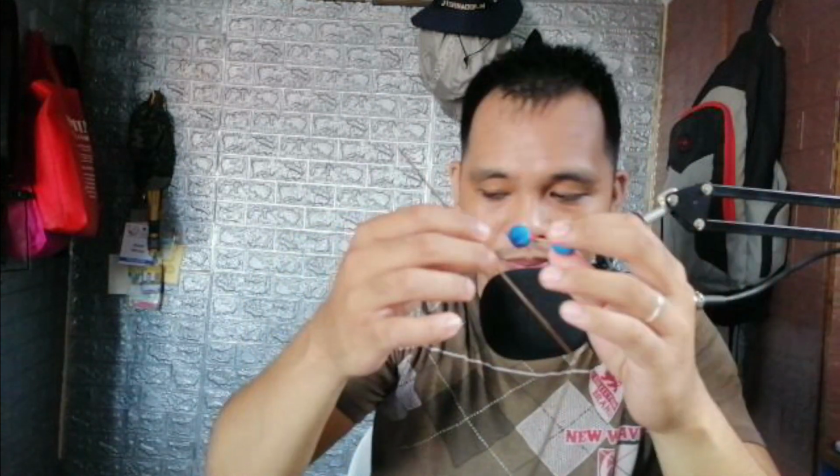Also, principal axis here. Rotation into its 180 degrees, di ba? If mapapansin ninyo, nagkaroon tayo ng bisection between two principal axes. Pag nag-bisect into its perpendicular, this is considered as a D-symmetry element natin. D-symmetry element na to.